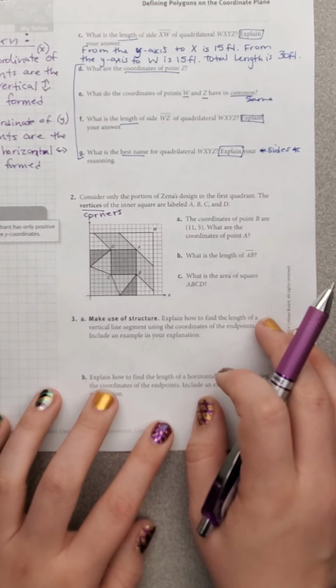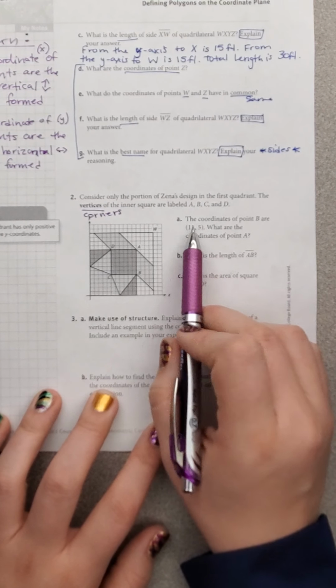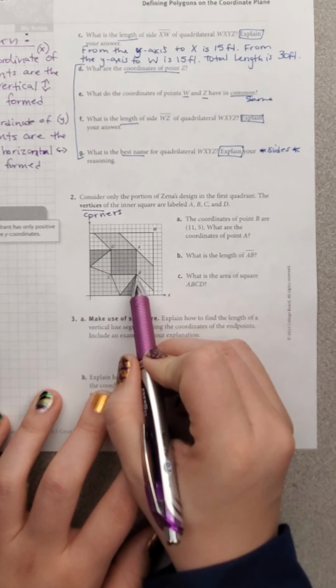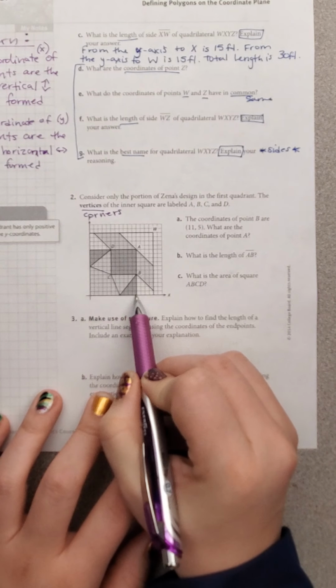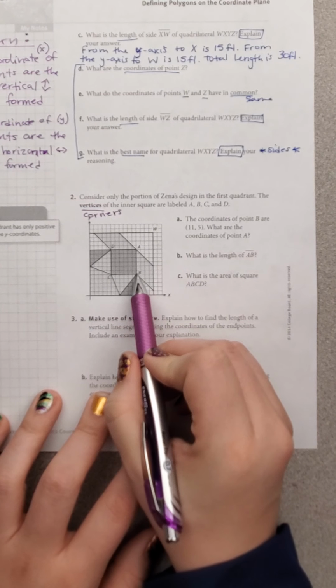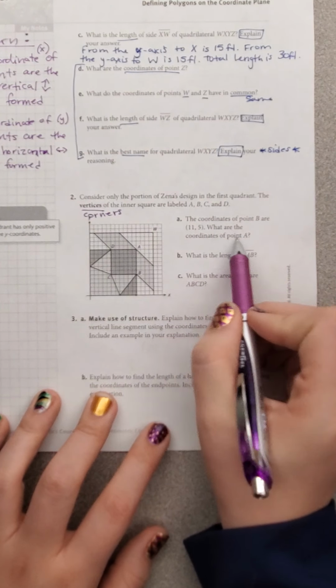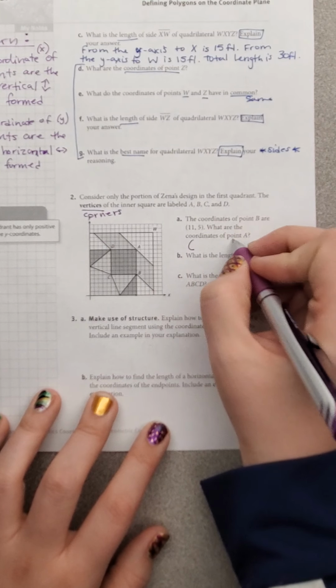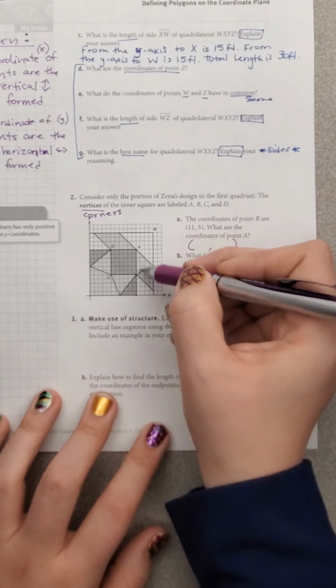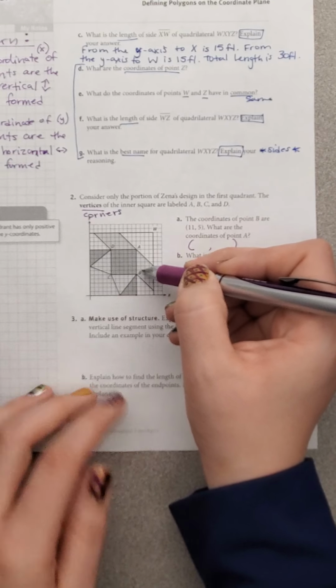It says the coordinates of point B are 11, 5. So right here, that means it goes to the right 11 and it went up 5. It says, what are the coordinates of point A? Well, if it's on the same vertical line, right?